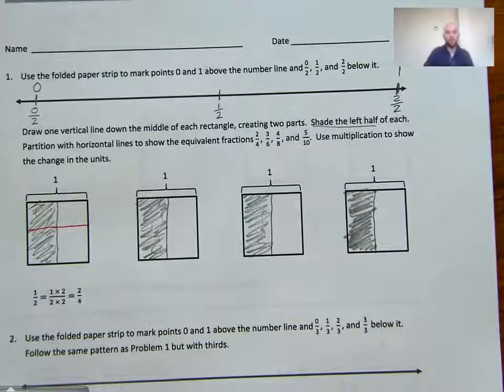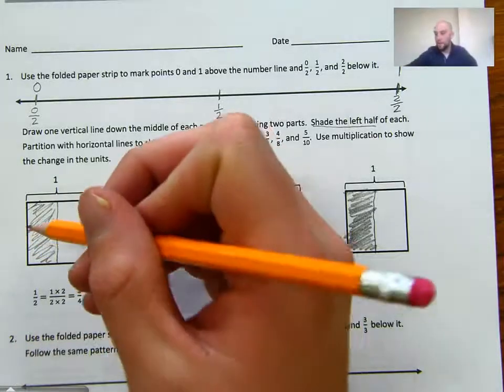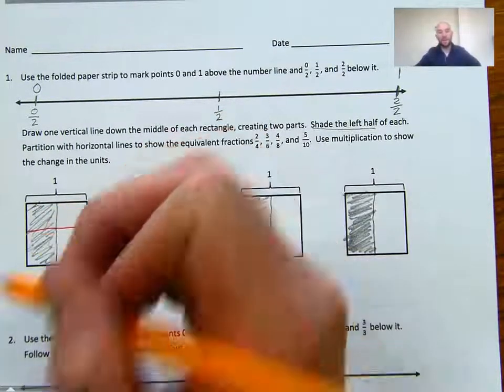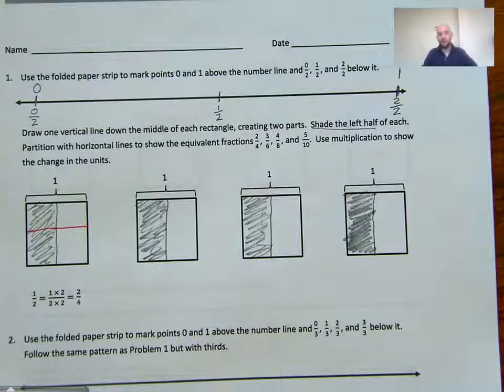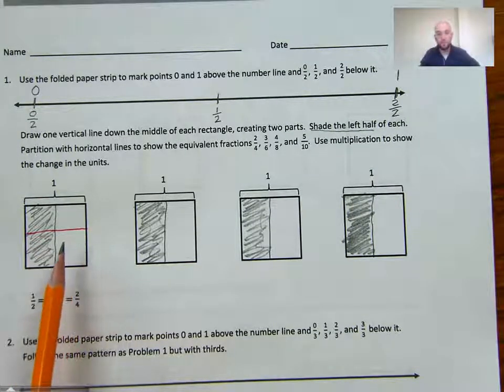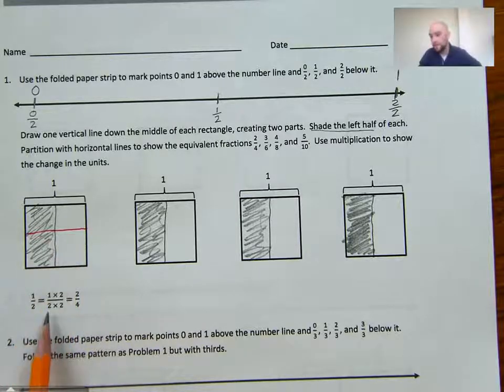Now, if we look at box number 1, I put one horizontal line across the middle of it. So now we have 1, 2, 3, 4 parts, and 2 of them are shaded. I just split my box into 2 more parts. I didn't shade any extra parts of the box. I just made a fraction that is equivalent to 1/2. For 1/2, I split the top into 2 groups, or I multiplied by 2, and then I split the bottom into 2 groups. I multiplied by 2 on the top and 2 on the bottom. 1 times 2 is 2. 2 times 2 is 4.